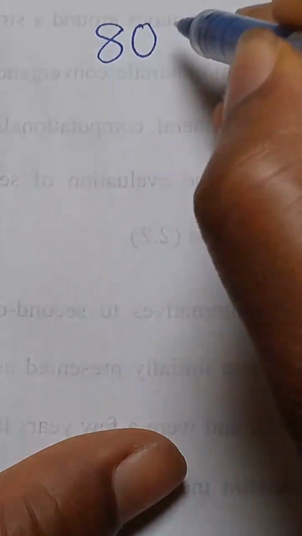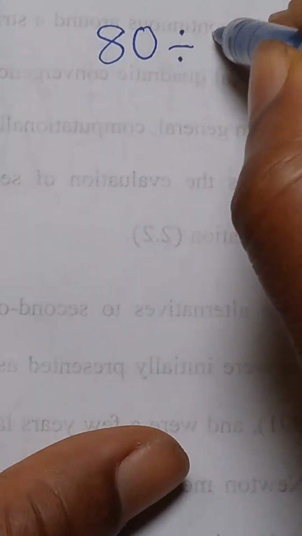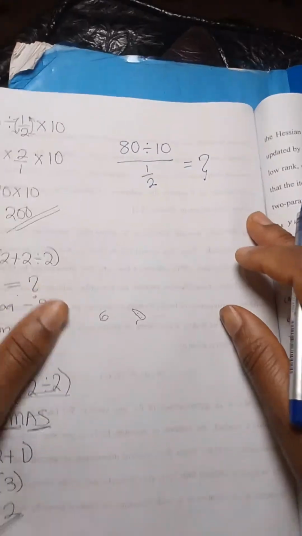All right. So let's solve another simple question. We have 80 divided by 10 all over 1.